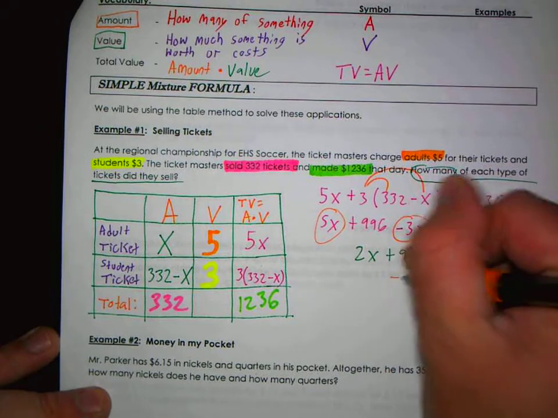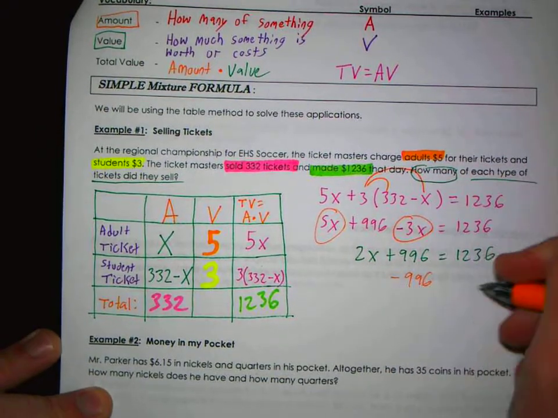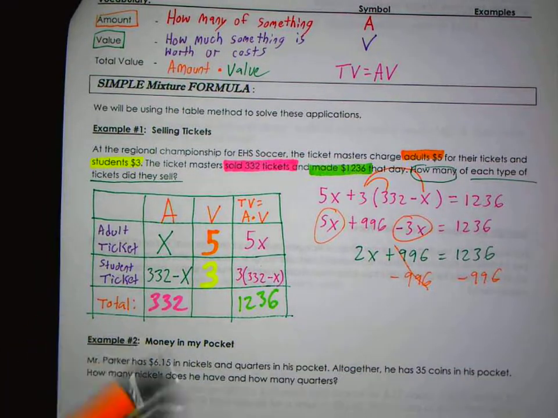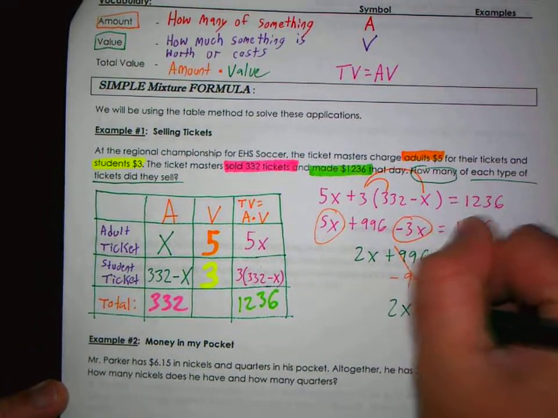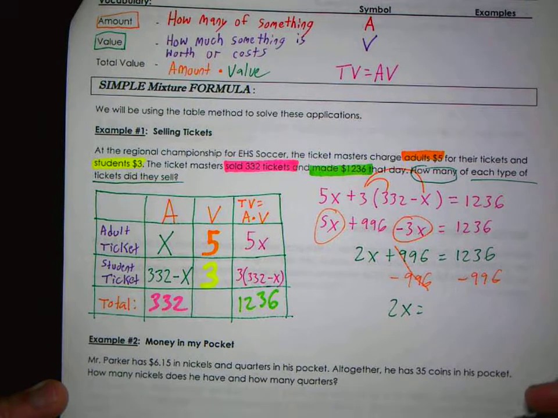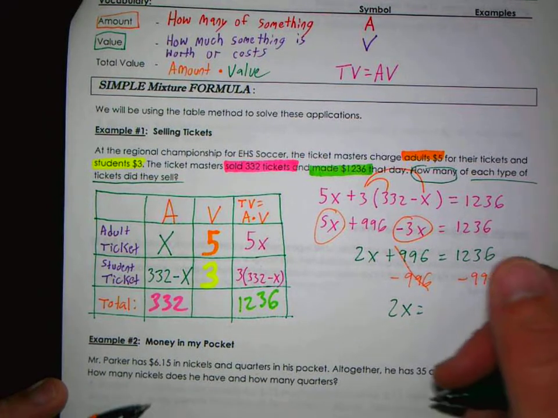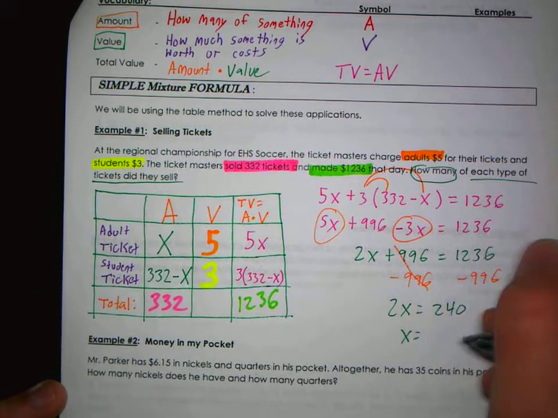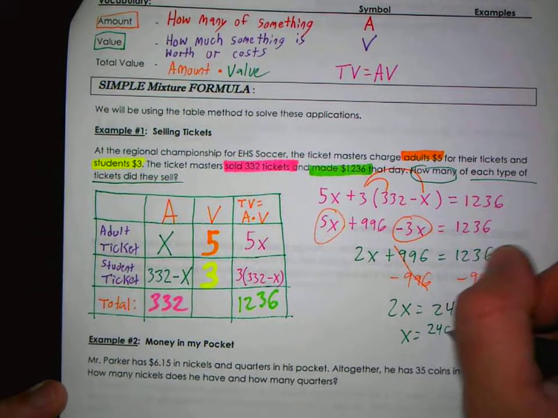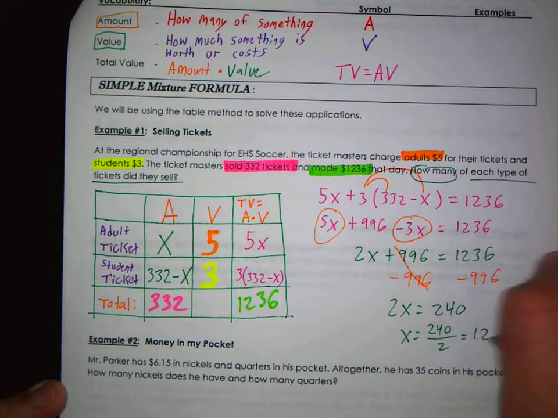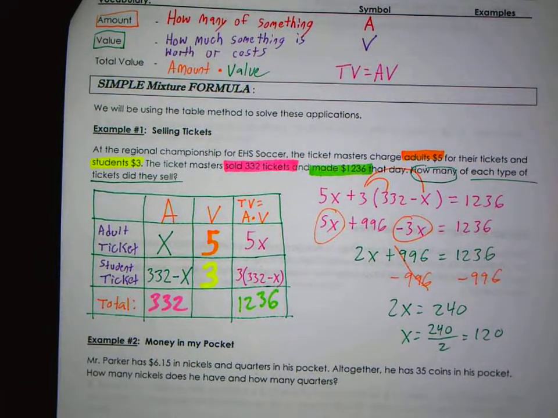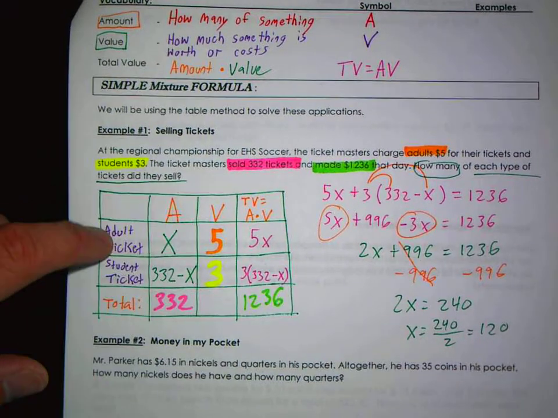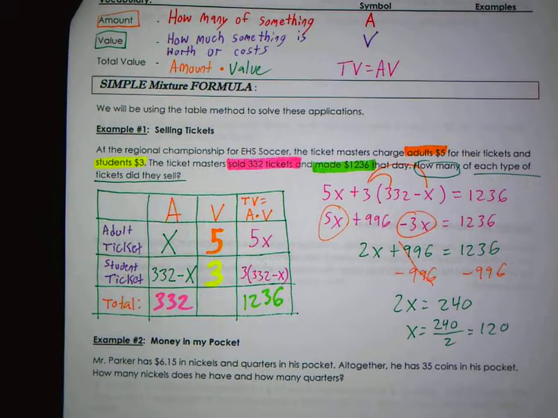Subtract 996 from both sides. Then you get 2x. And 1236 minus 996 is 240. Divide by 2. And you get 240 over 2, which is 120. So x, 120, would be 120 adult tickets.